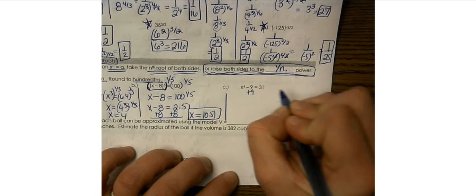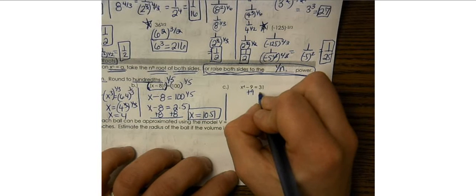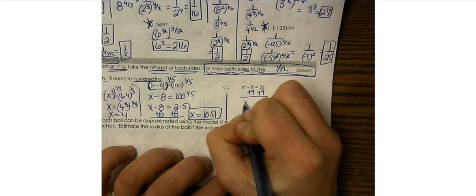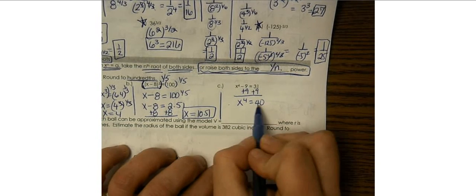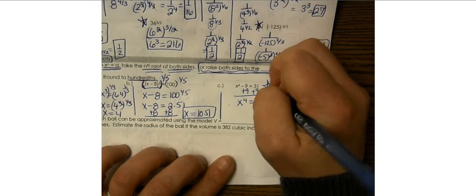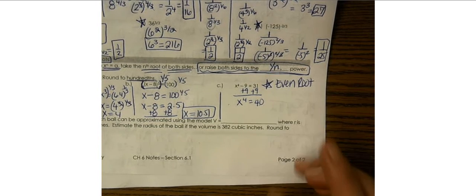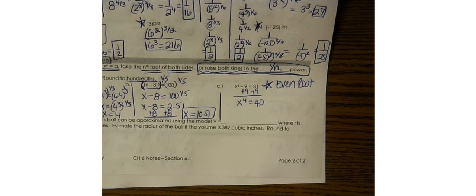For letter C, it's going to be similar. I'm going to start off by getting the piece that is raised to the exponent alone, so the x to the 4th alone, by adding 9 to both sides, and I end up with x to the 4th is equal to 40. Now, I would naturally want to take the 4th root of both sides. But this is an even root, which means I'm going to have a plus or minus in my answer.